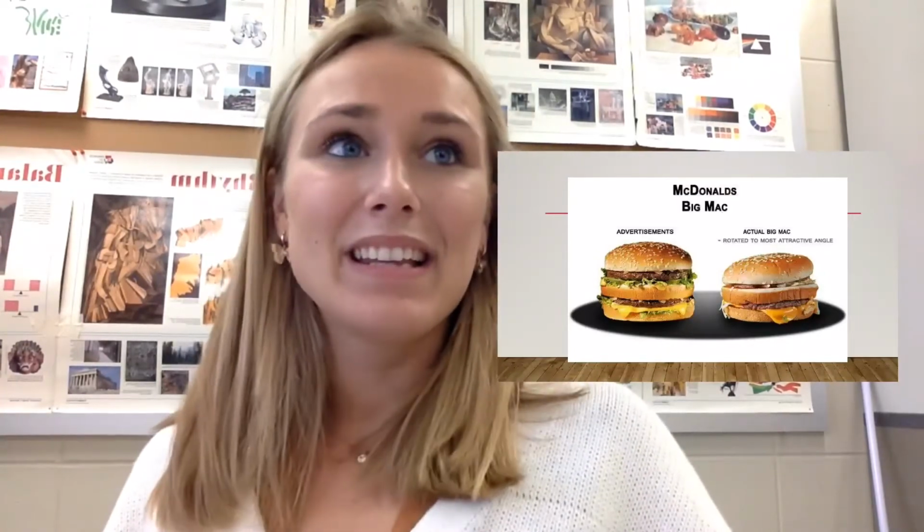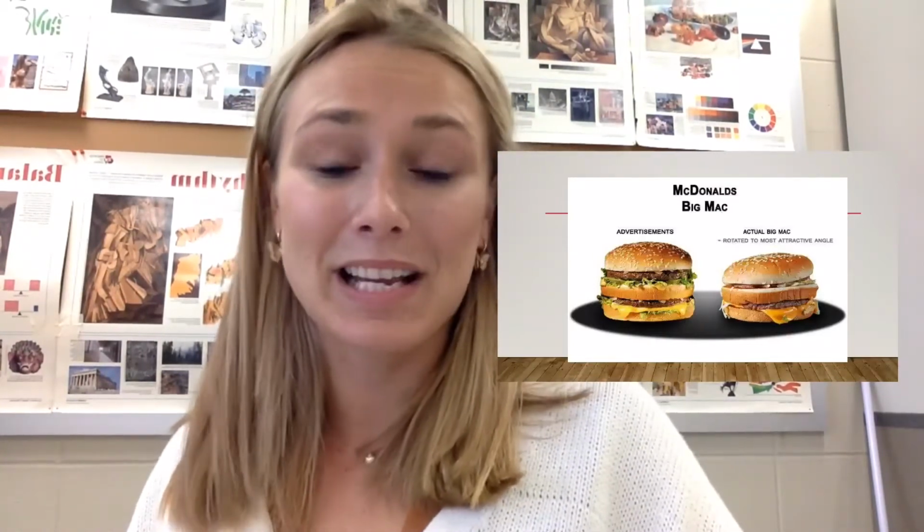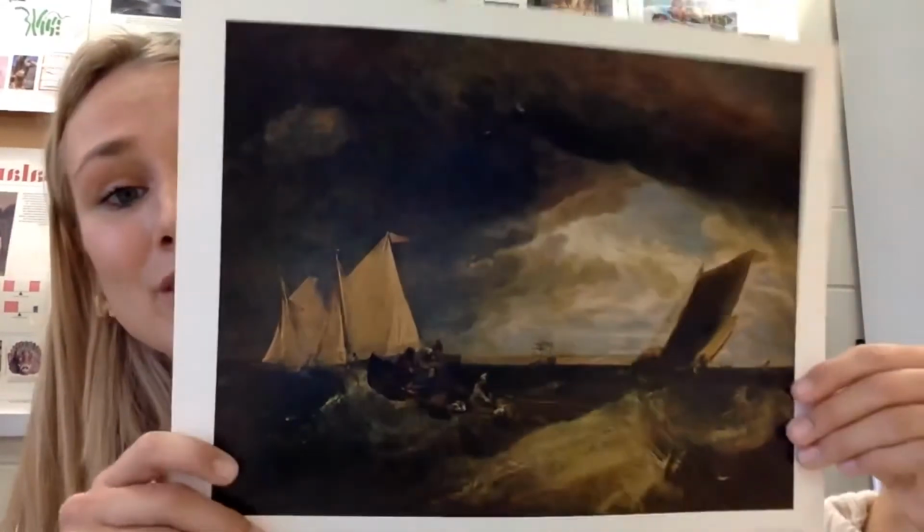And this is actually an excellent example of romanticizing or idealizing something, making something better than what it actually is. Because every single time we see that Big Mac in person, it never looks as good as it does in that advertisement or the billboard or the commercial. And this is something that's actually really common in a lot of advertisements, is romanticizing and idealizing that product or whatever it is that they're trying to get you to eat or buy. So this is an excellent example of romanticizing, and as crazy as it is, we can connect it to these paintings that we're learning about in class. So I actually have one right here for you guys.